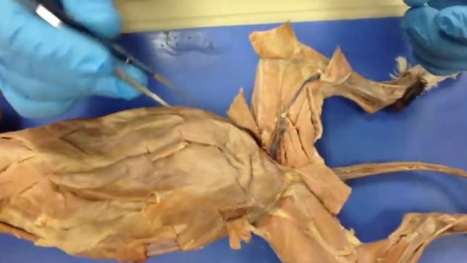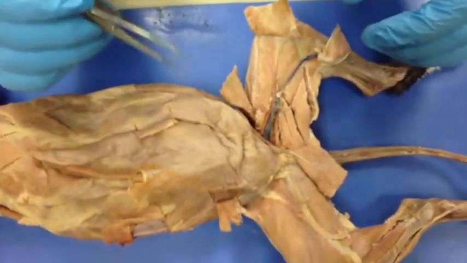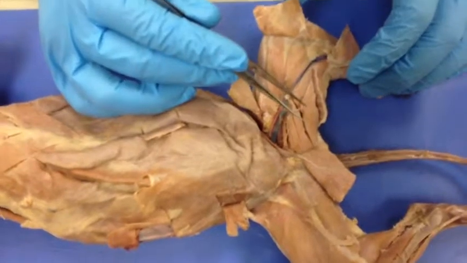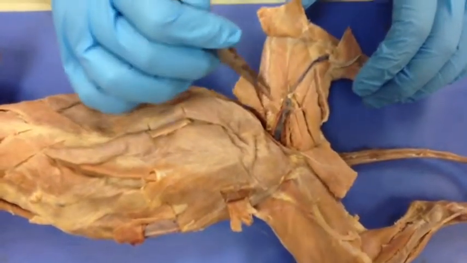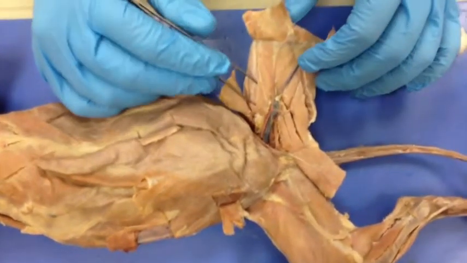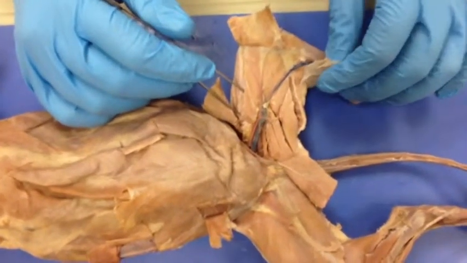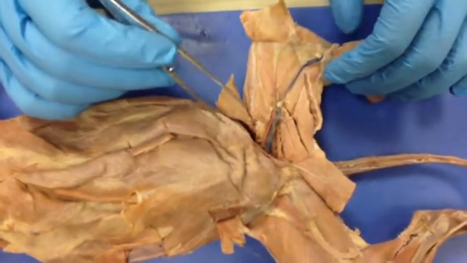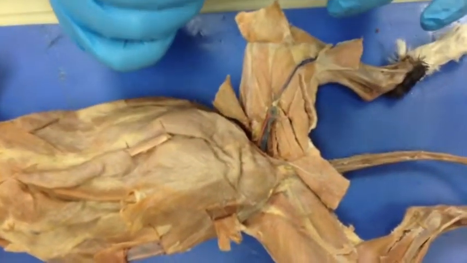Next we have the rectus femoris, which is right here. This muscle right here. The function is flexes the thigh and extends the lower leg. The insertion is the tibia, and the origin is the ilium.